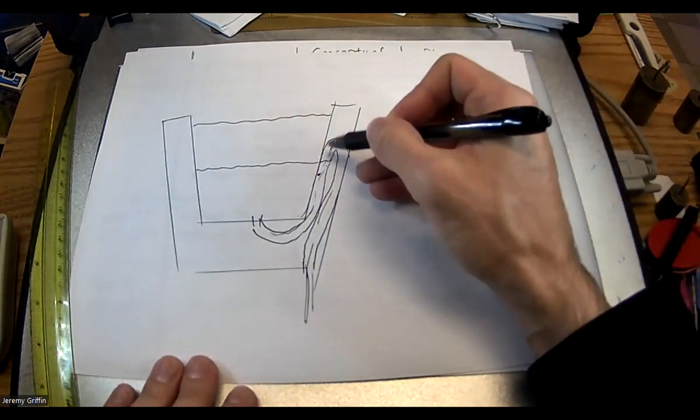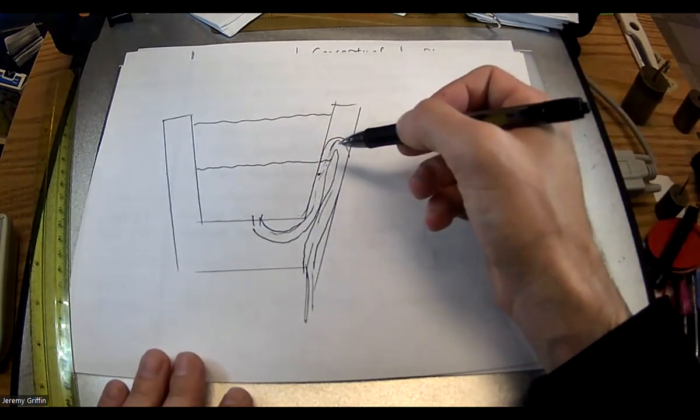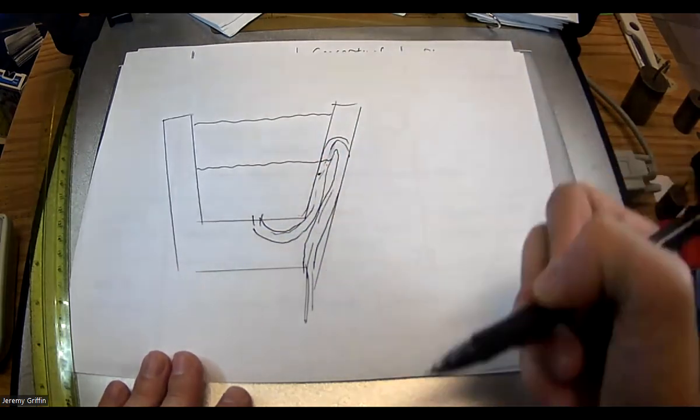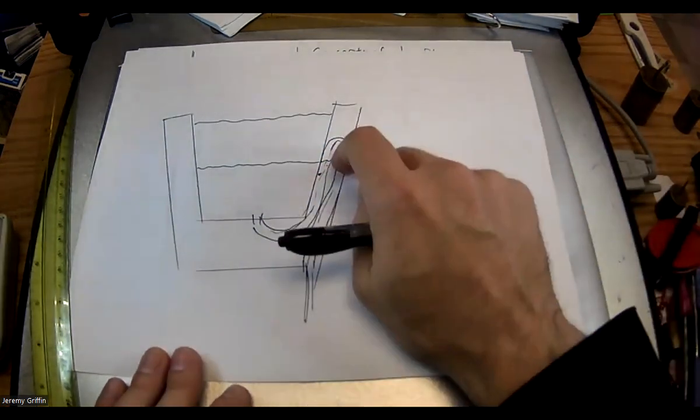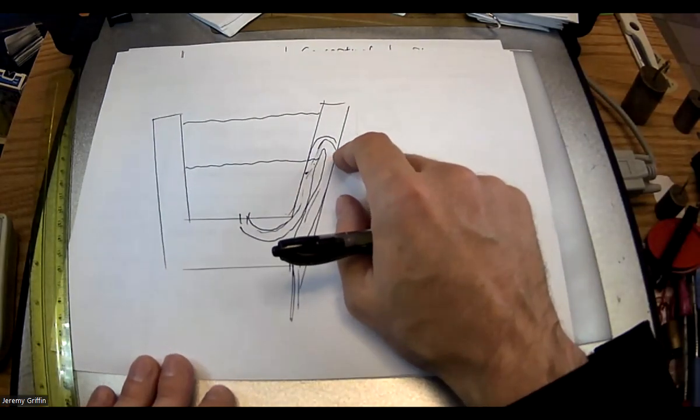Now this entire straw is still flooded with water, so we've got a continuous mass. So here's where the rest of the water gets siphoned out. It's sucked out the bottom. Now here's where we have to talk a little bit about pressure.